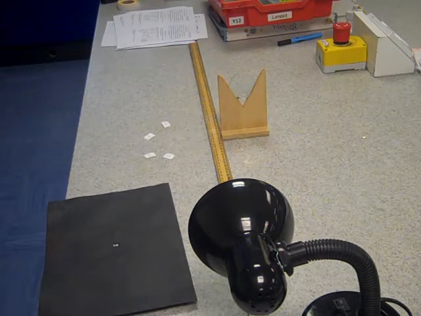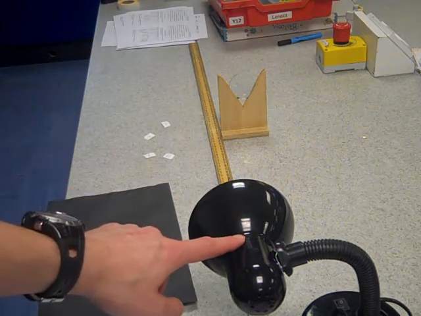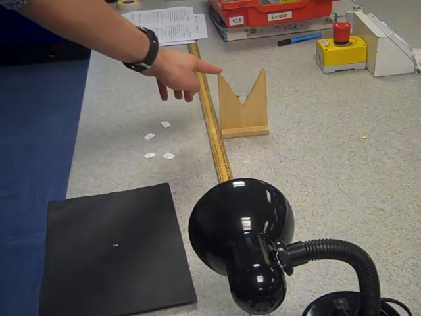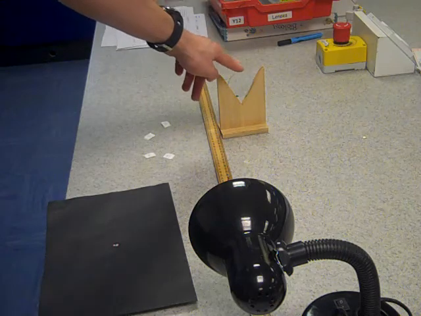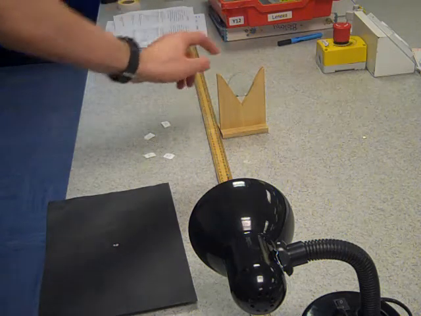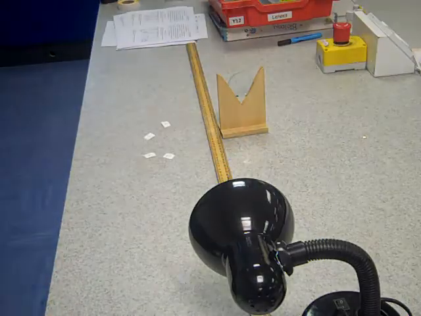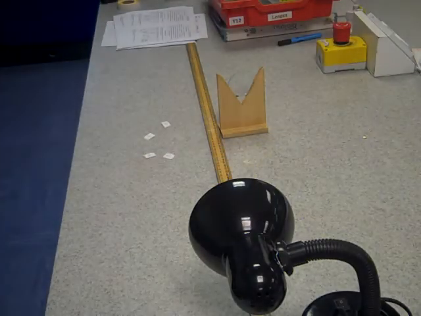So with this experiment you'll need a lamp, a meter ruler and a lens holder. You'll also need a lens. The final two things you need are something called an image former, which looks like this. It's just a black piece of card, or two black pieces of card, with a wire in the middle, and you'll need a white piece of paper to act as a screen.